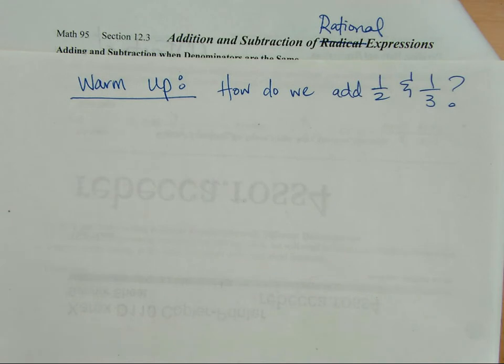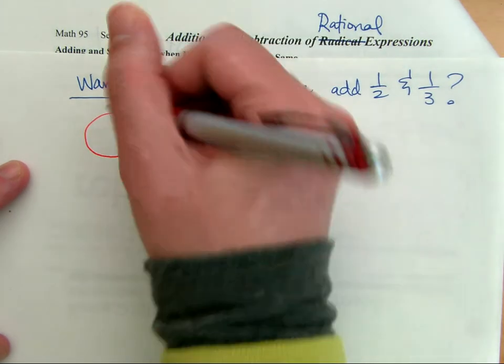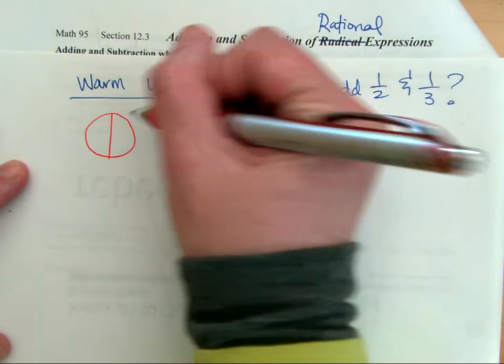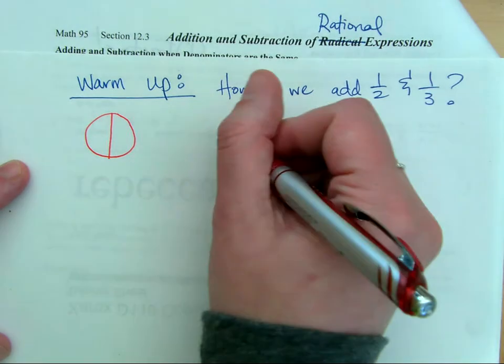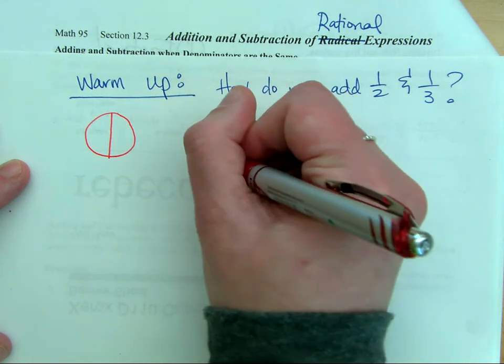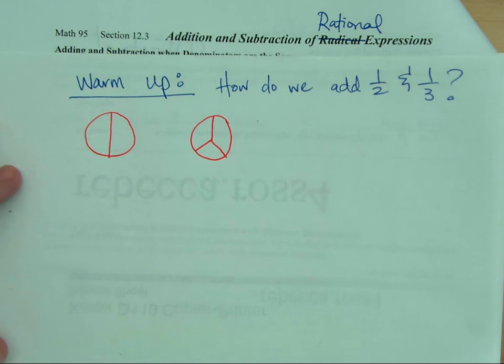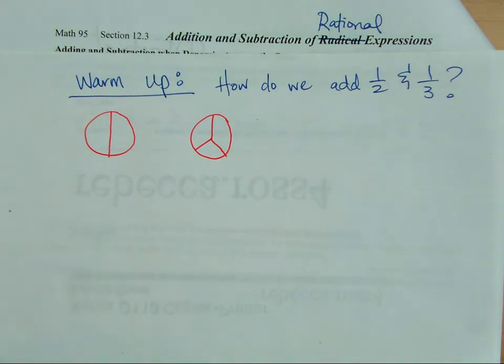Well, if I were to think about it in terms of pizza, right? Here's one pizza. It's cut in half. Here's another pizza. Nobody cuts pizza like this, but imagine you cut it into 3 pieces. So if I wanted to add 1/2 and 1/3, the problem is they're not the same size. So the reason why we find a common denominator is because we can actually keep cutting the pizza up, can't we? What's the common denominator between a half and a 1/3?